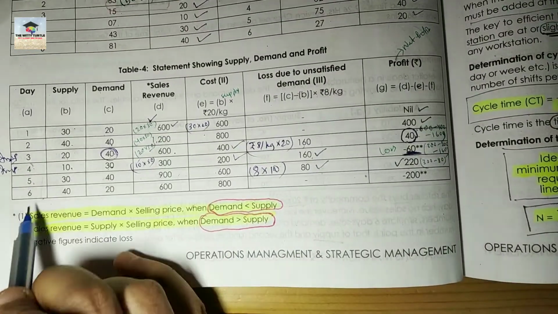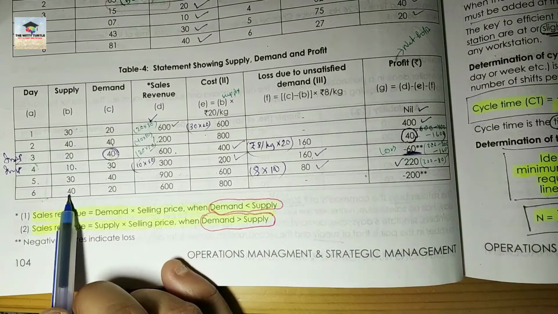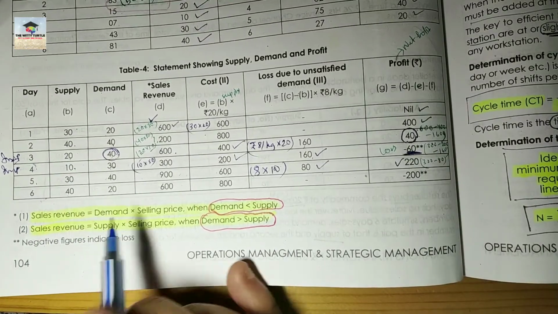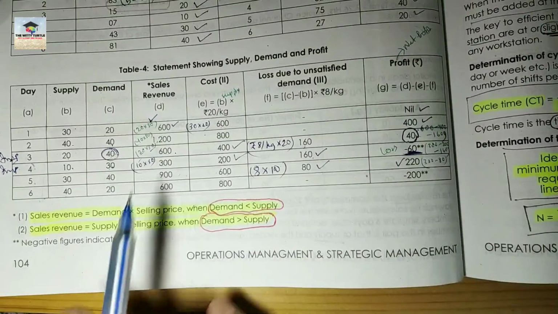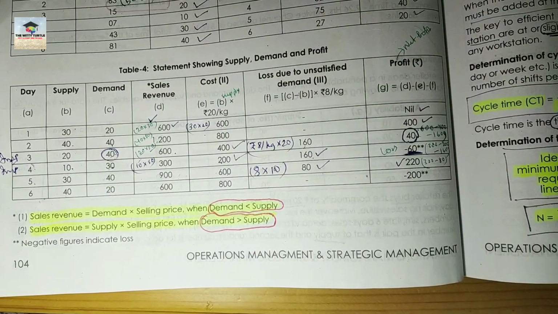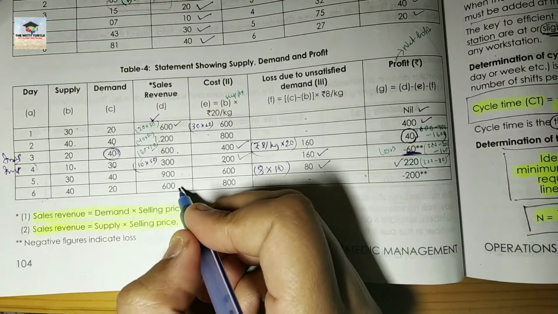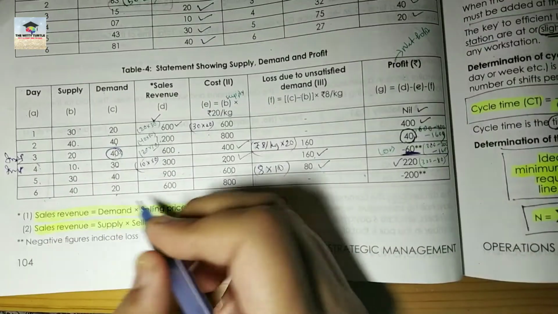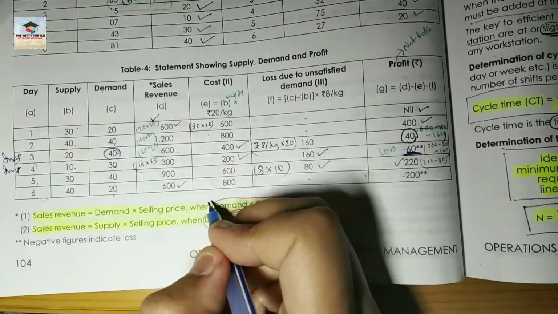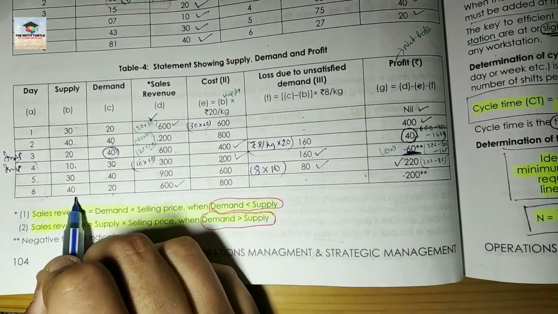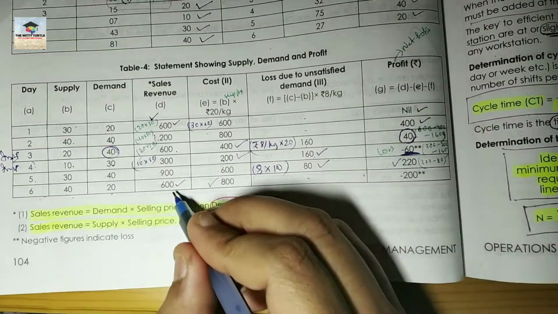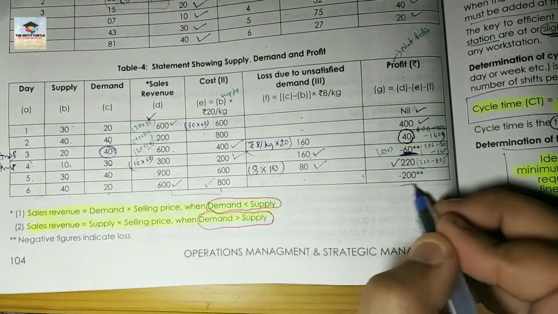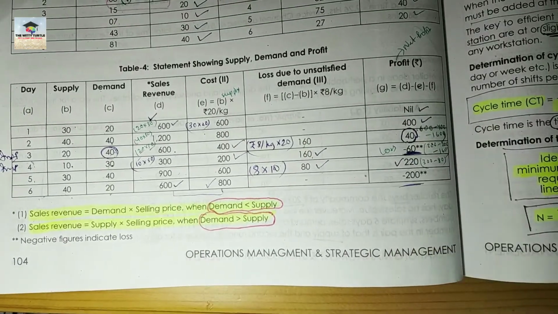And finally in the last day, your supply is 40 and demand is 20. So आपका supply यहाँ पर ज़्यादा है. So there won't be any unsatisfied demand. And your sales revenue will be how much? 20 into 30 is 600 and your cost is how much? 40 into 20, 800. And here you are getting a straight loss of 200, right?